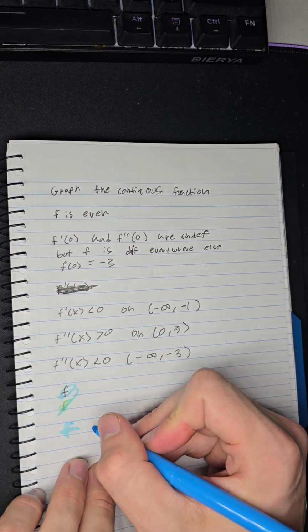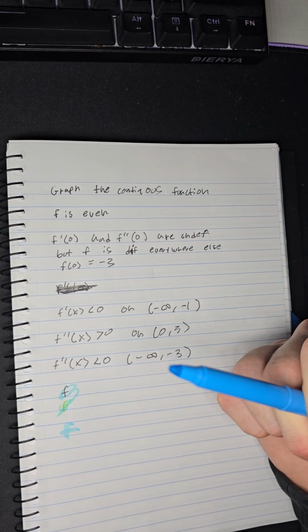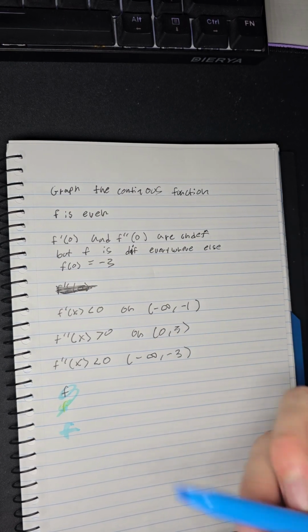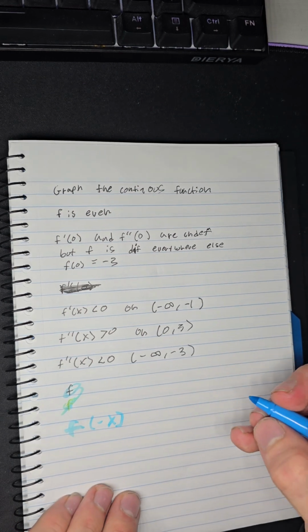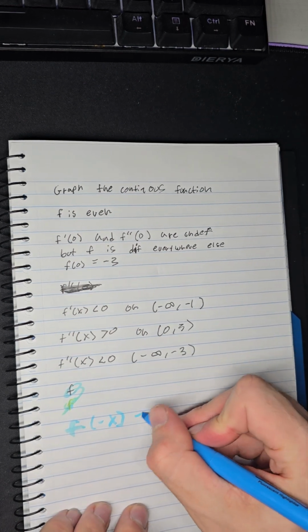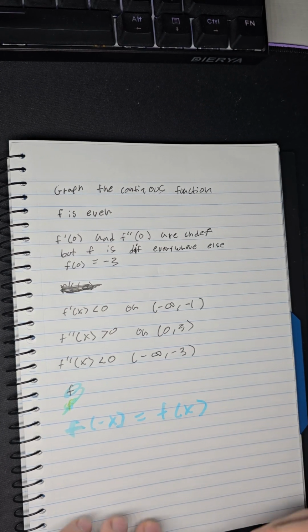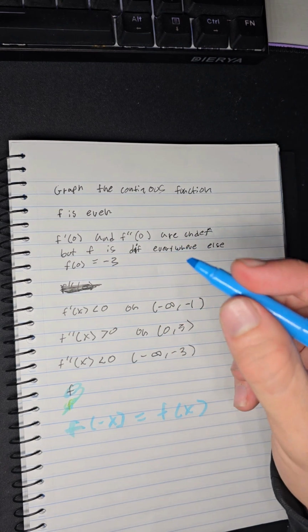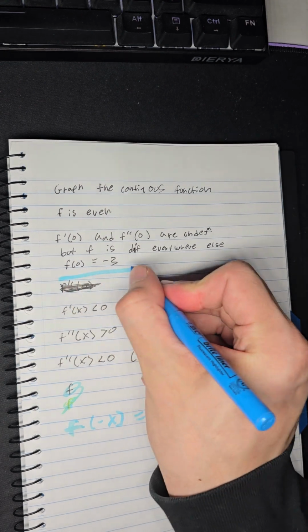So f. What did I say? We have the f of x, then we know that f of negative x equals f of x. But then you see we have f of 0, and f of 0 is -3.